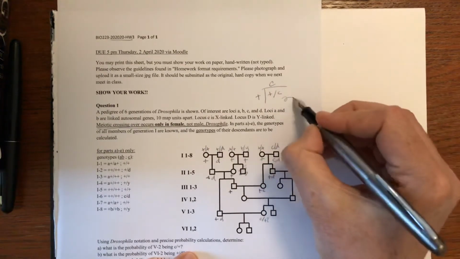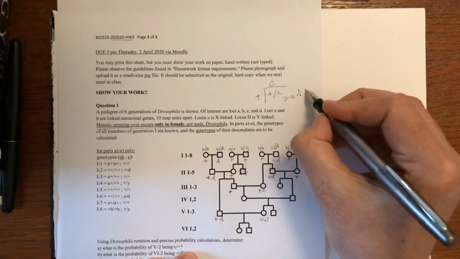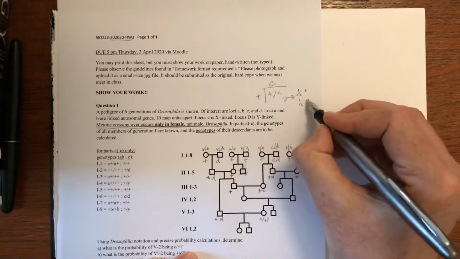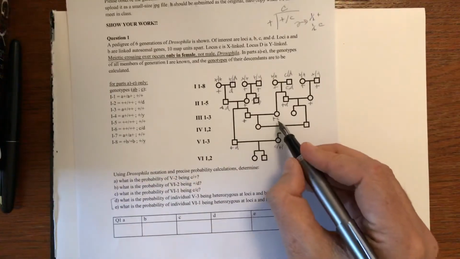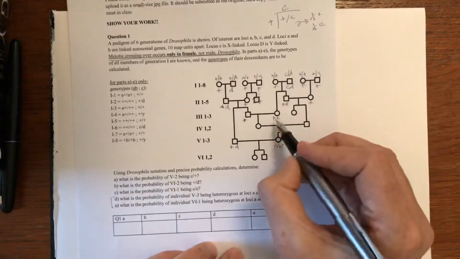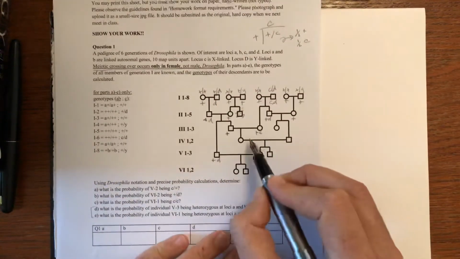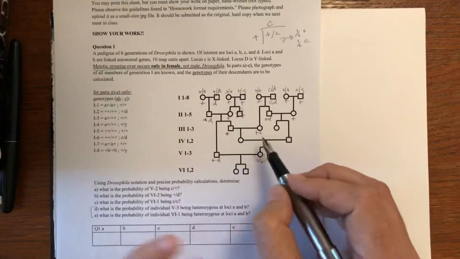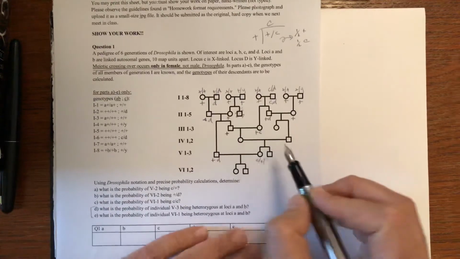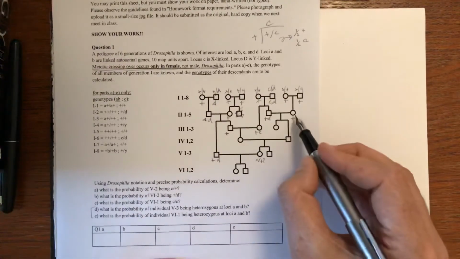And for my purposes, if I want to think about her gametes, well, she has 1/2 chance of producing a plus and 1/2 chance of producing a C gamete. So I'm just going to show that here, 50/50, equal probability. I later will be more explicit to say 50/50. Sometimes I'll be a little bit shorthand and say 3-to-1, 7-to-1, 3-to-5, whatever ratio comes up.